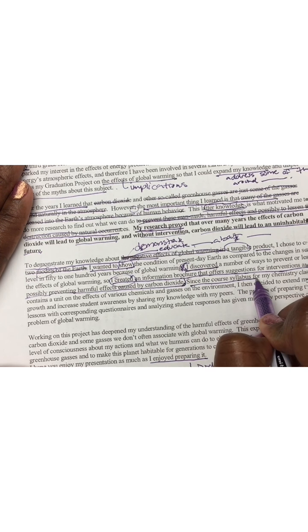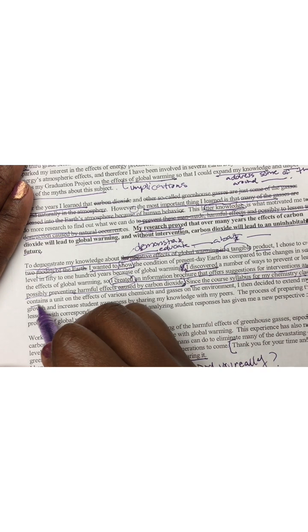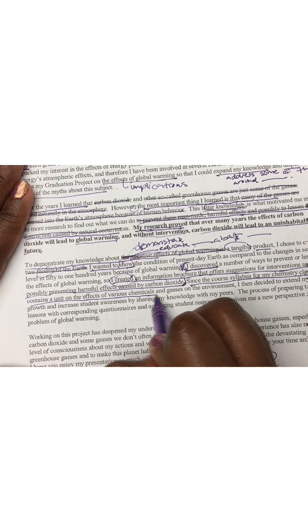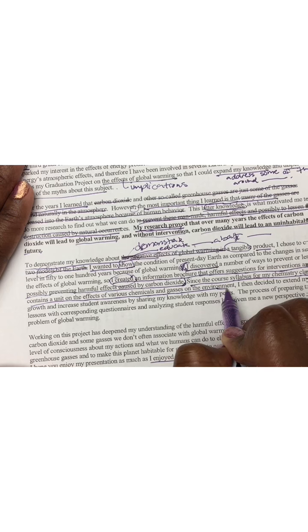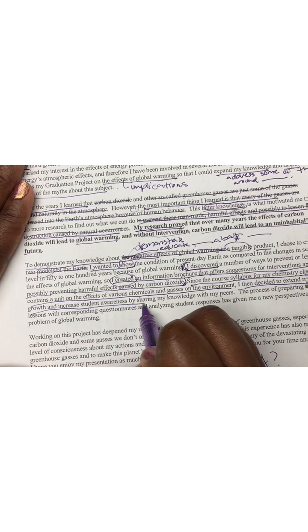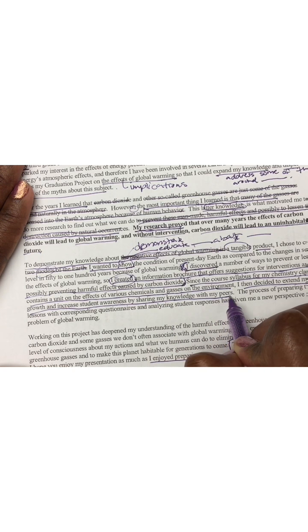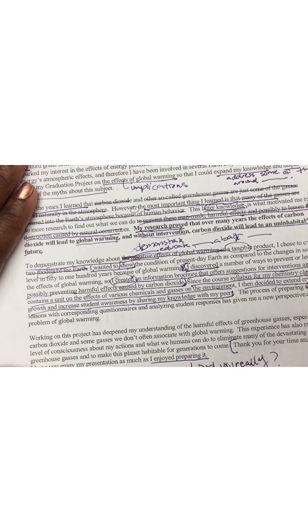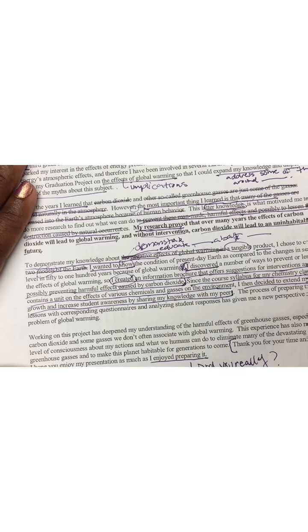Since the course syllabus for my chemistry class contains a unit on the effects of various chemicals and gases on the environment, I then decided to extend my growth and increase student awareness by sharing my knowledge with my peers, okay? So I'm looking at this fourth paragraph, okay?